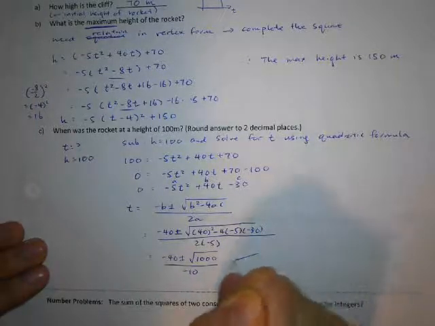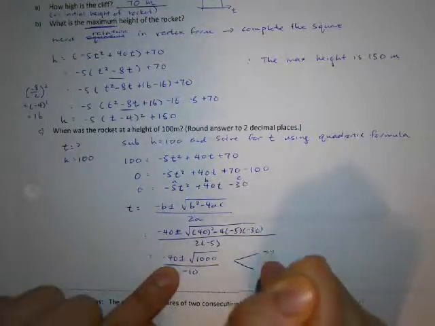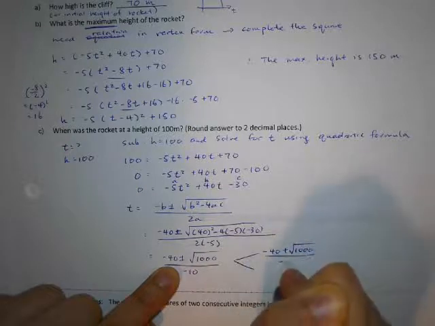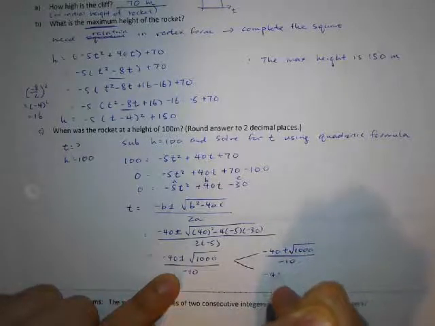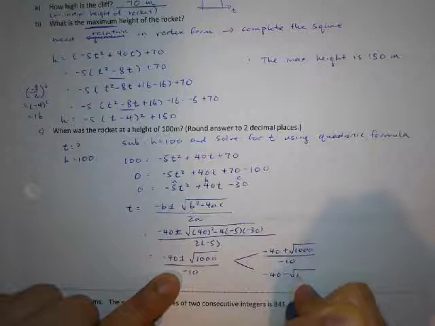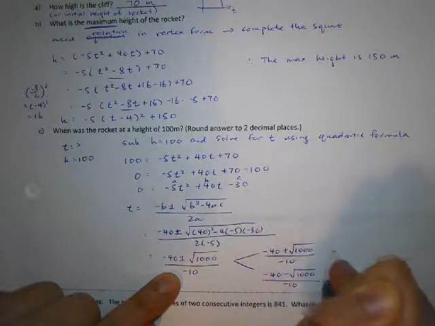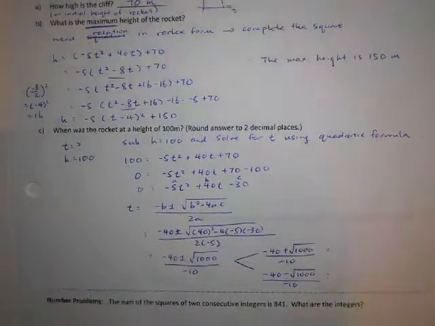Okay, we know we'll get 2 possible answers because of the plus minus. And because this is an application question, we have to change it to a decimal. In this case, we rounded to 2 decimal places.